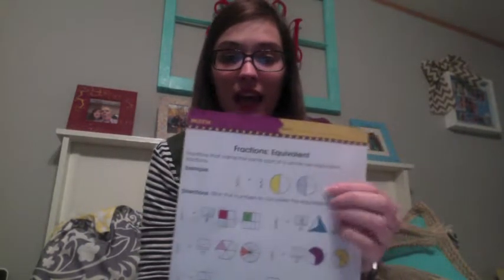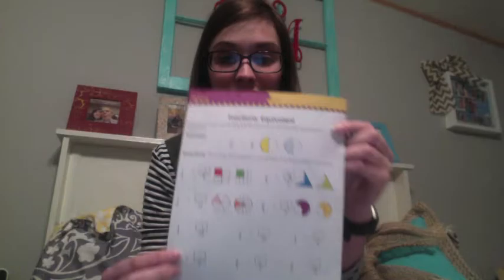So when I was looking in the vertical alignment, I found the TEK from 4th grade, number 3, number and operations, letter C, and it states to determine if two fractions are equivalent using a variety of methods. So I thought this was perfect because it did have a variety of methods, from him having to look at pictures of fractions to him actually solving them without pictures. So it had several different varieties of methods that he could use.